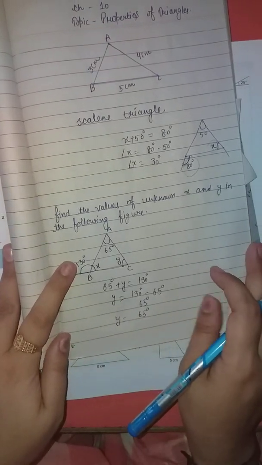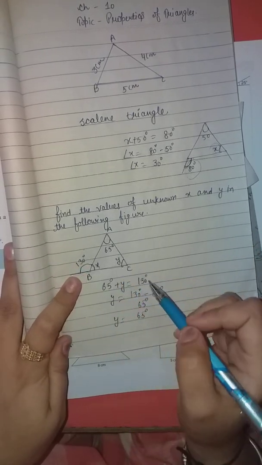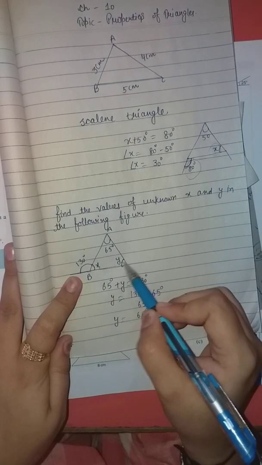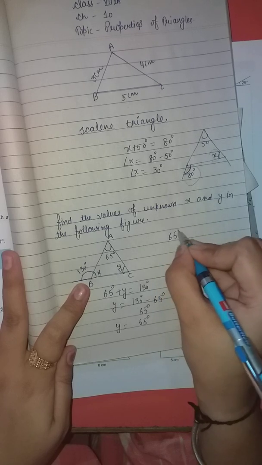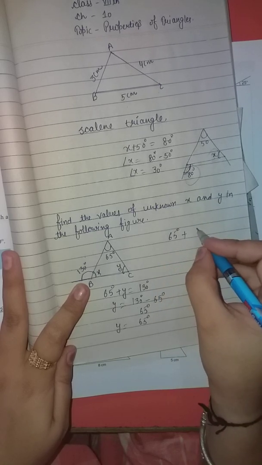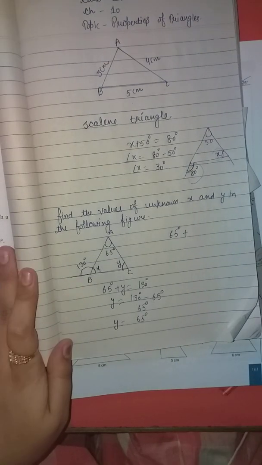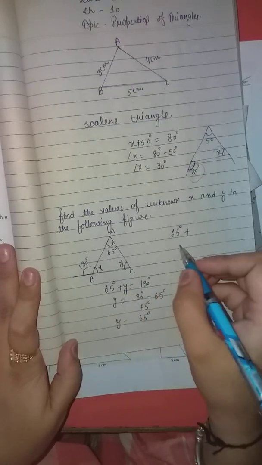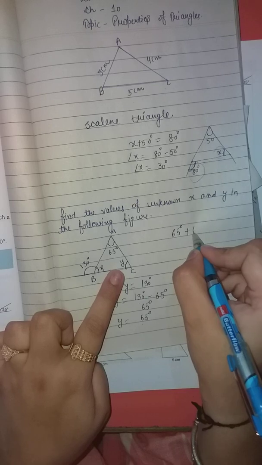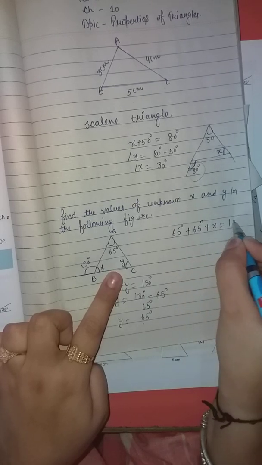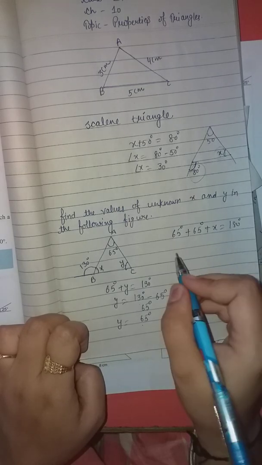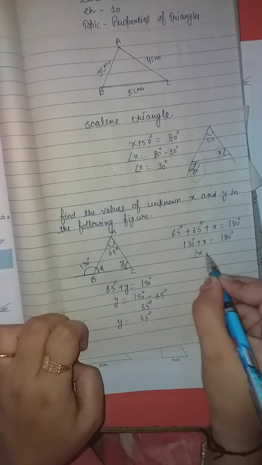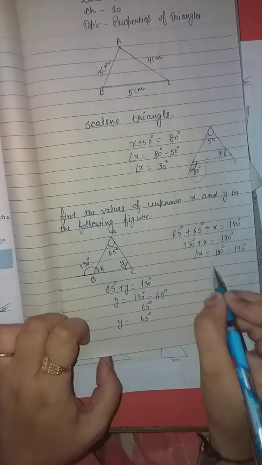Now we have to find the value of x. So how can we find the value of x? We know that the angle sum of a triangle is equal to 180 degree. We have two methods to find the value of x. The first method is the sum of all these angles. That means 65 plus, we also found the value of y, 65, plus x is equal to 180 degree, because of the angle sum property. So 65 plus 65 is 130, plus x is equal to 180 degree. Angle x is equal to 180 degree minus 130 degree. So it is 50 degree.